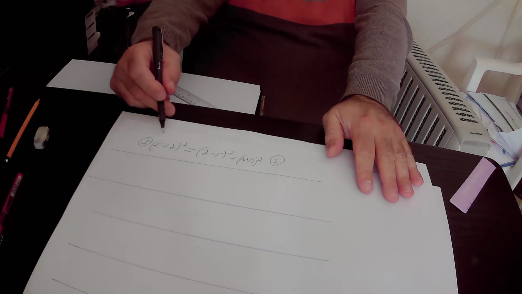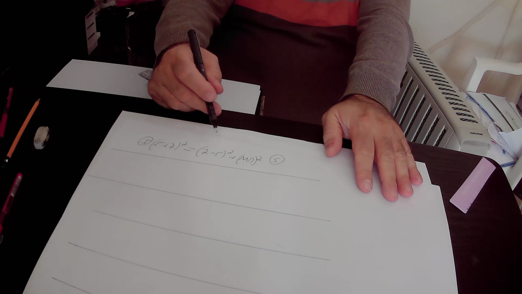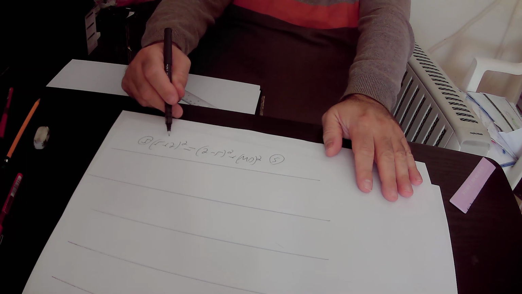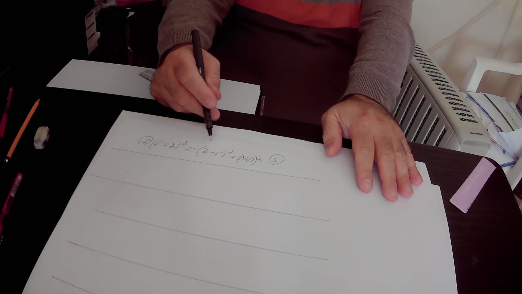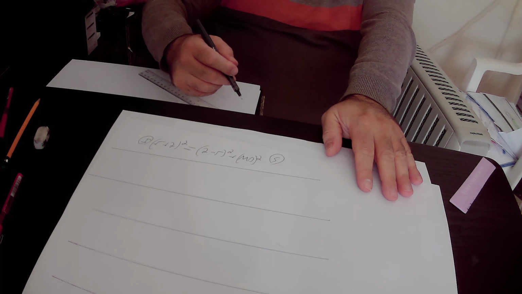So MC squared equals (R plus 2) squared. MC equals R plus 2, so MC squared equals (R plus 2) squared, and it equals CD squared. CD equals 2 minus R, therefore CD squared equals (2 minus R) squared plus DM squared.